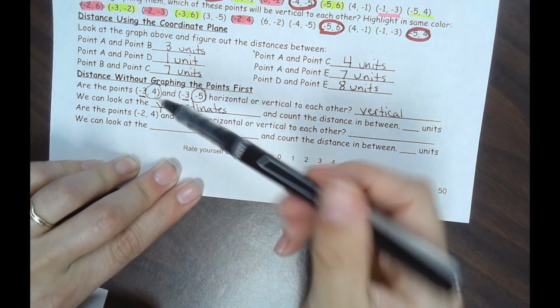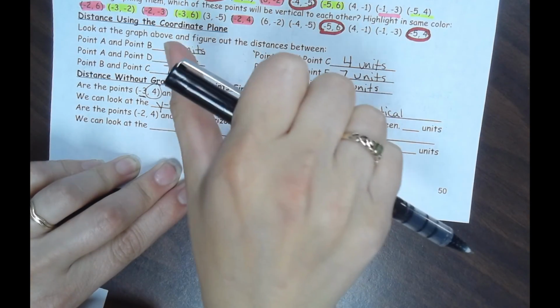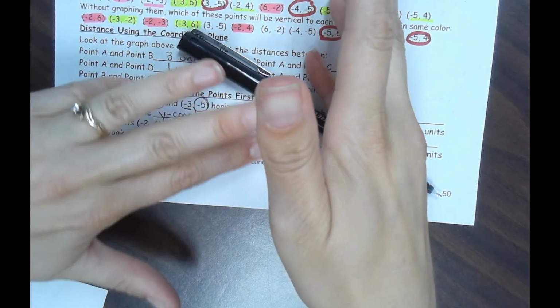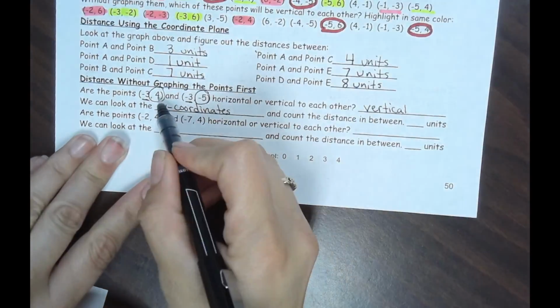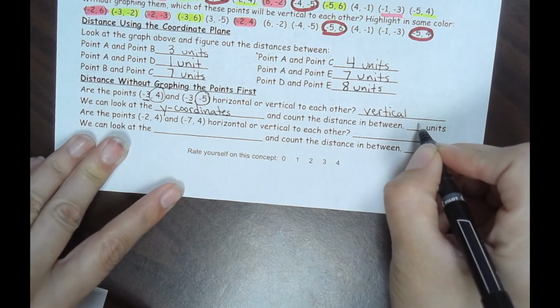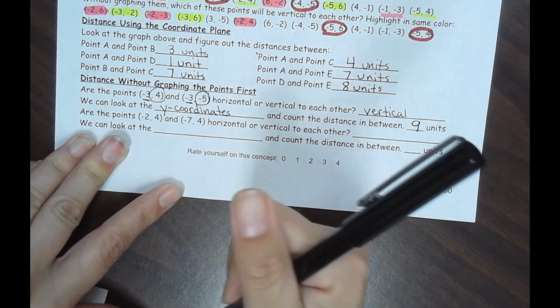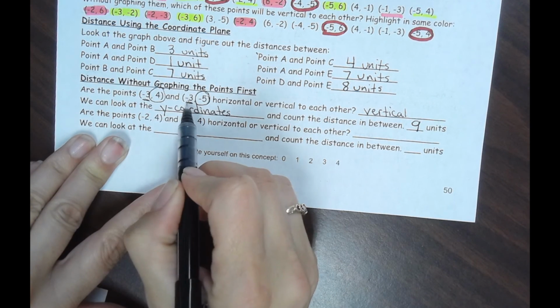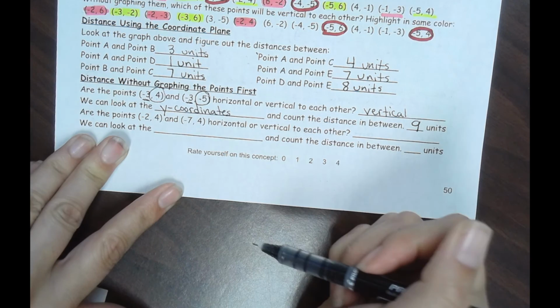So starting with 4, I would go to 3, 2, 1, 0, -1, -2, -3, -4, -5. That is a distance of 9 units. So without having to graph and count them, as long as we know these are the same, we can find the distance between the two that are different.